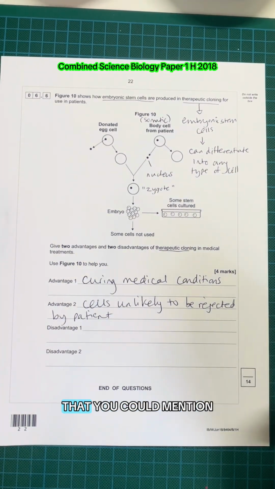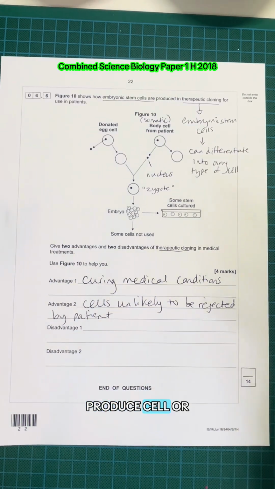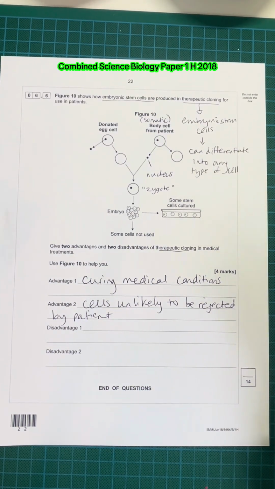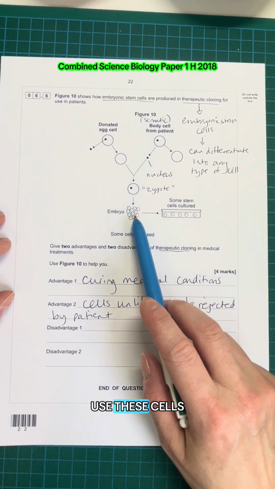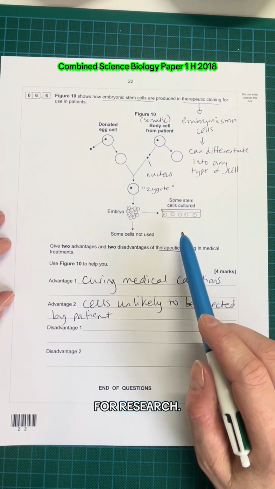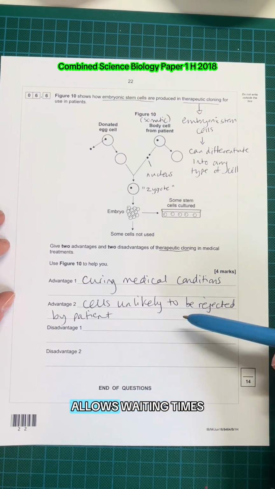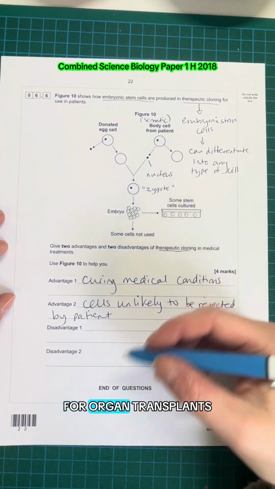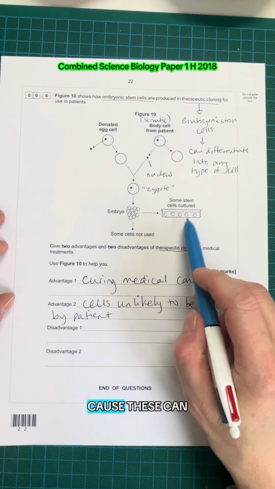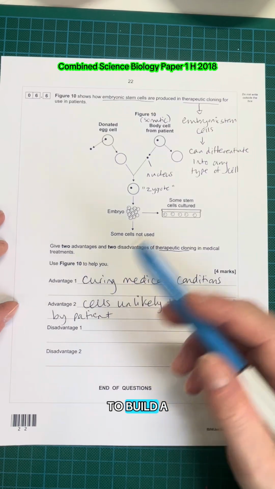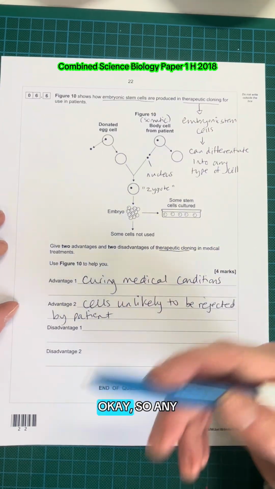Other advantages that you could mention are that you can produce cells or tissues of any type. Many cells can be produced. You can also go on to use these cells for research, not just for treatment, but for scientific research. And it also allows waiting times for organ transplants to be reduced, because these can potentially be used to build a whole new organ. Any of those could be used.